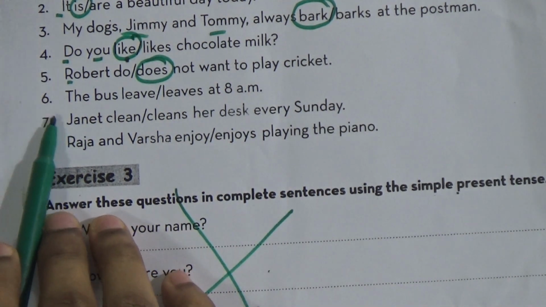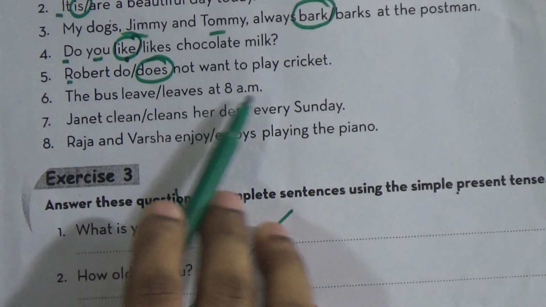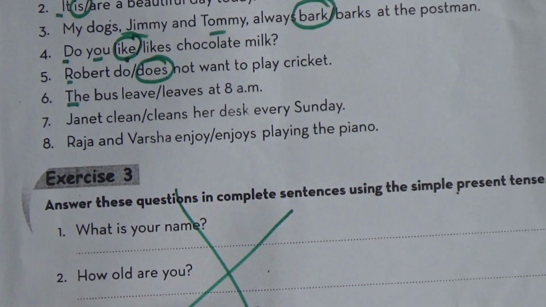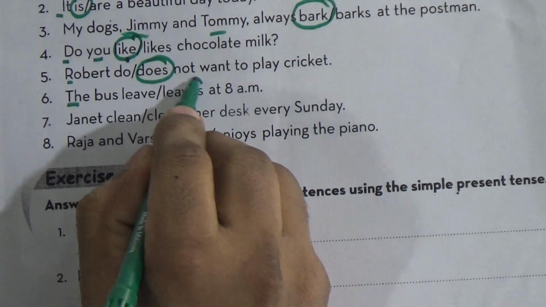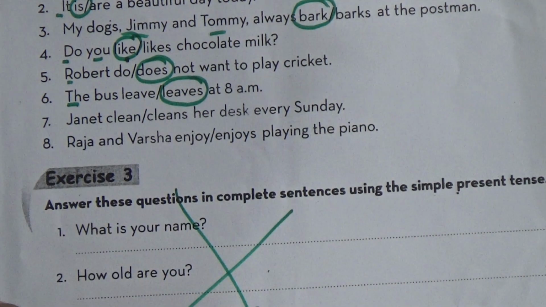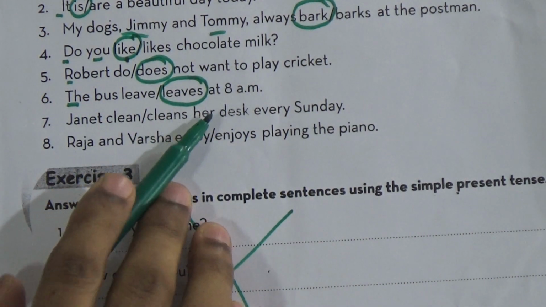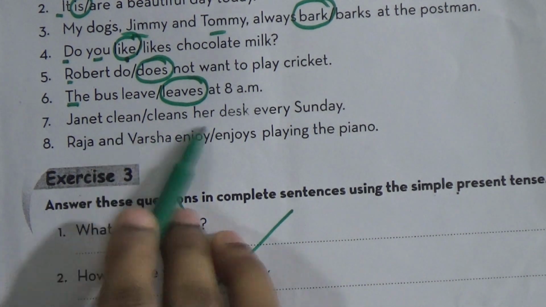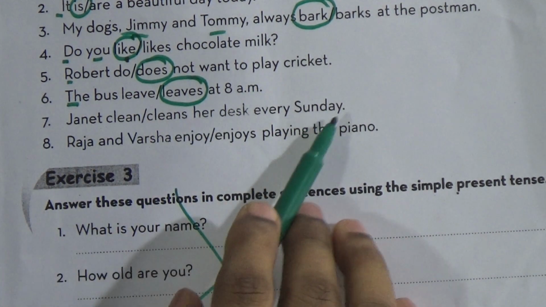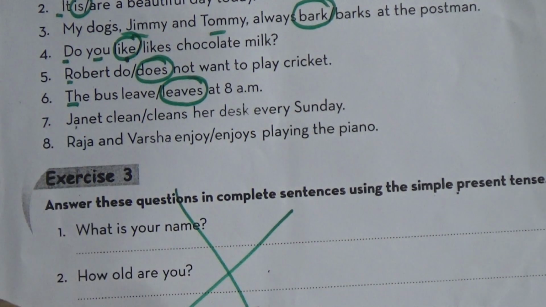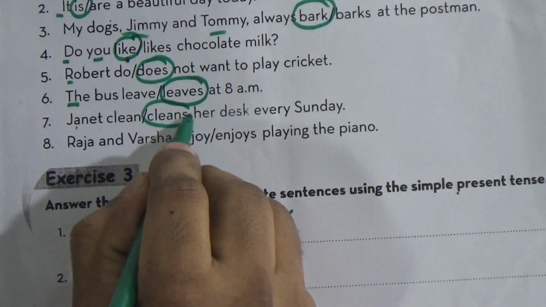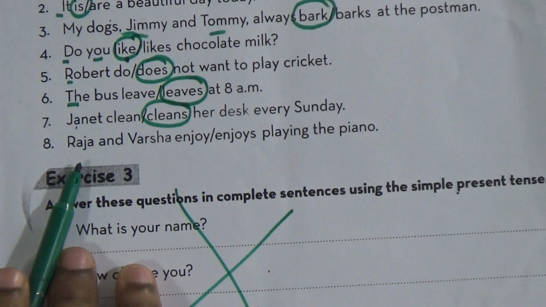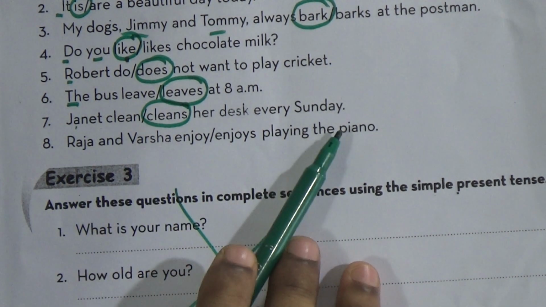Number 6, the bus leaves at 8 a.m. So the bus, how many bus? One bus. That's why we have to add s or es after the verb. So the bus leaves at 8 a.m. Number 7, Janet cleans her desk every Sunday. So Janet, one person. That's why we have to add s after the verb. Janet cleans her desk every Sunday.